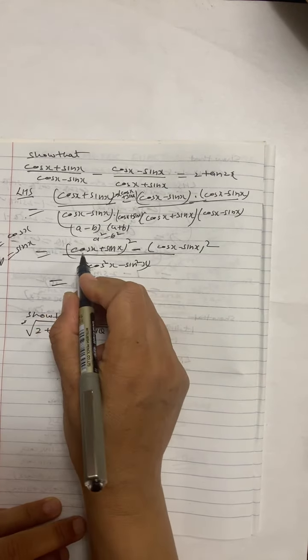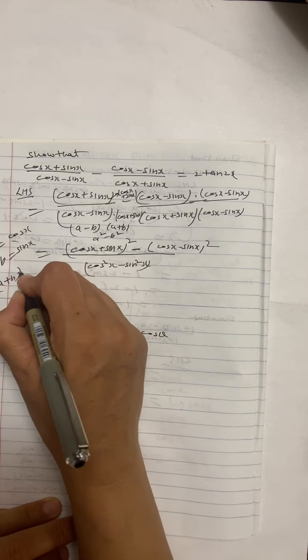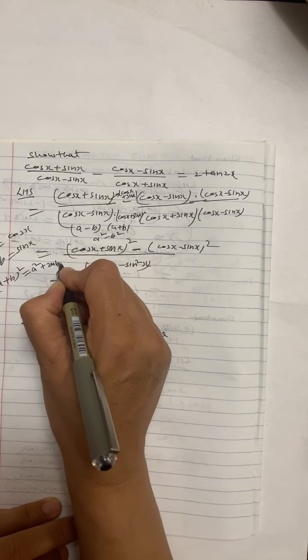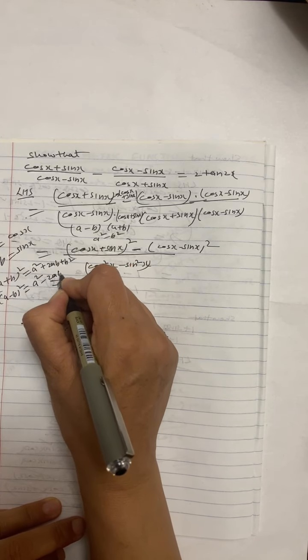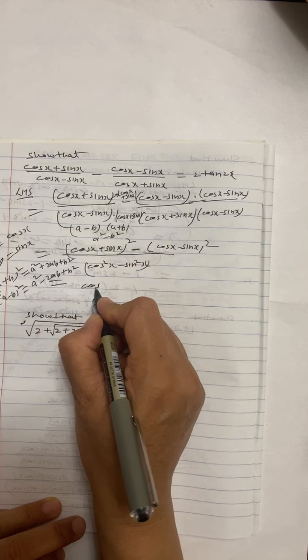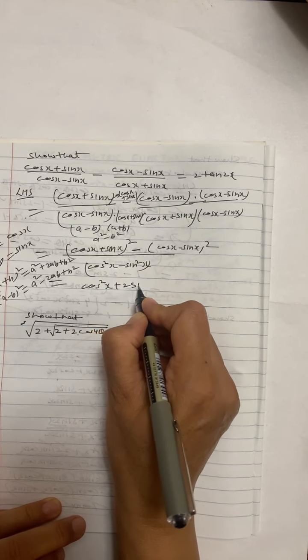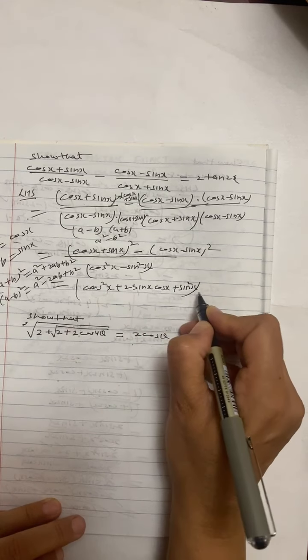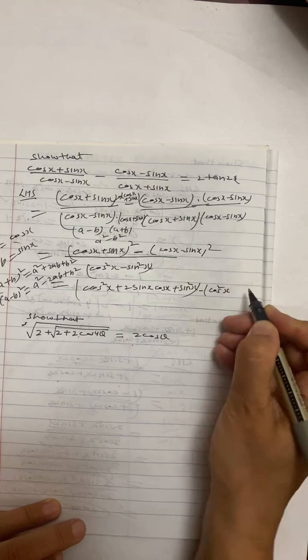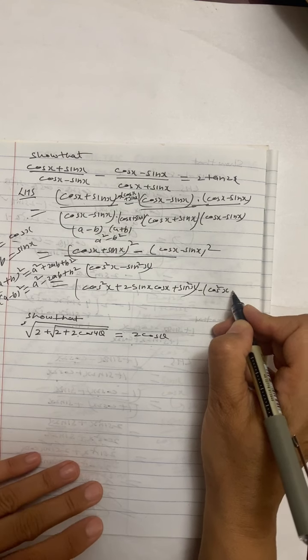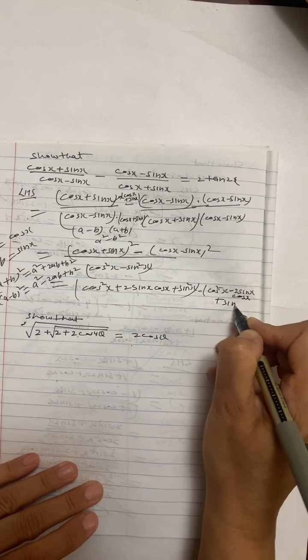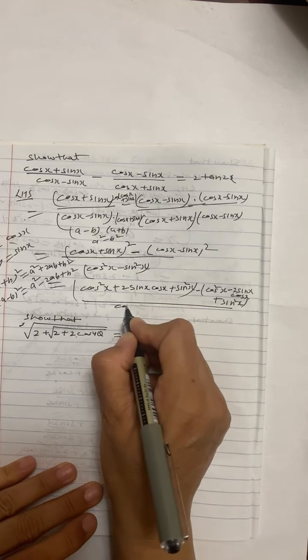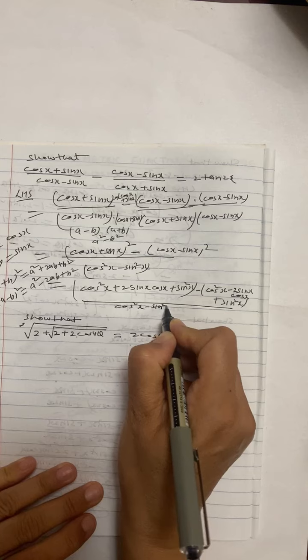Now let's open. We know a plus b whole square is a square plus 2ab plus b square, and we also know a minus b whole square is a square minus 2ab plus b square. So this gives me cos square x plus 2 sin x cos x plus sin square x, and then minus, for a minus b whole square, cos square x minus 2 sin x cos x plus sin square x. And then in the denominator, I already have cos square x minus sin square x.